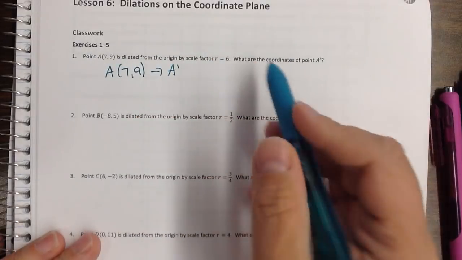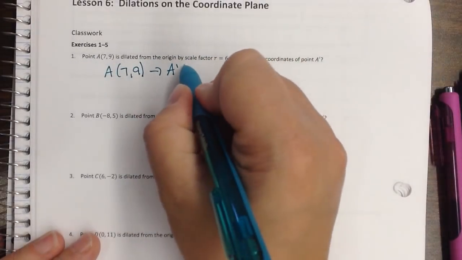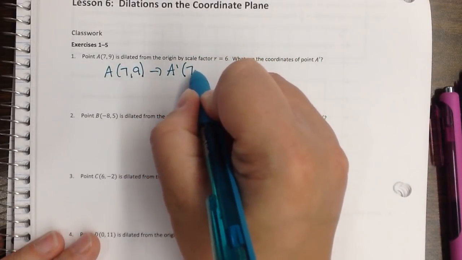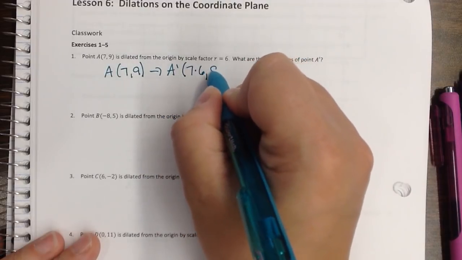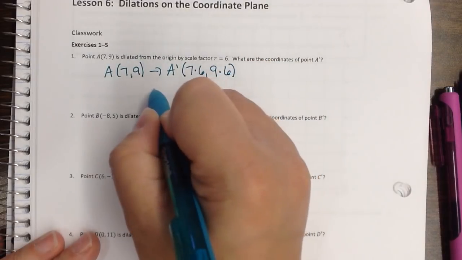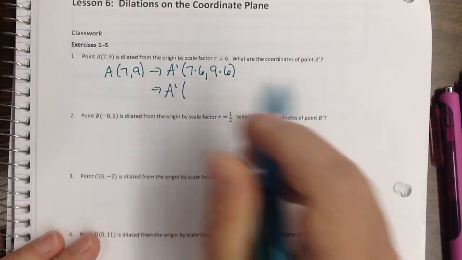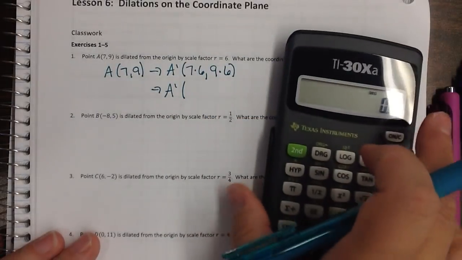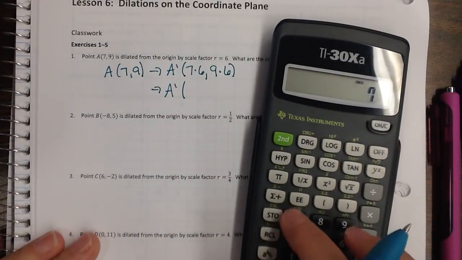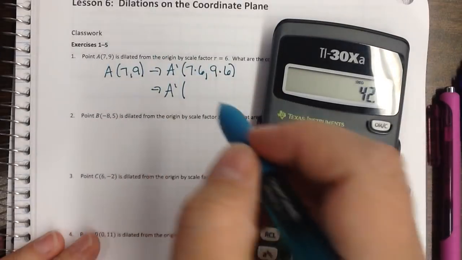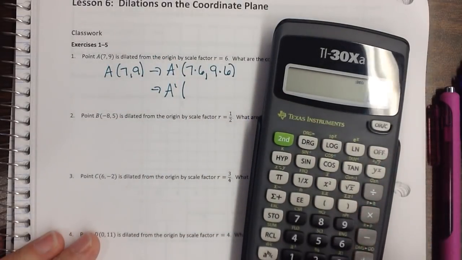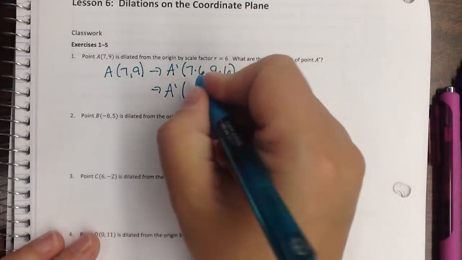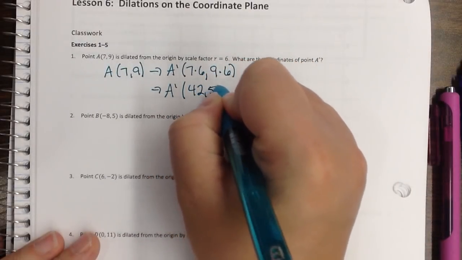So A prime, we're going to multiply by a scale factor of 6, would be 7 times 6 and 9 times 6. We just multiply, 7 times 6 is 42, 9 times 6 is 54. So it would be at 42, 54.